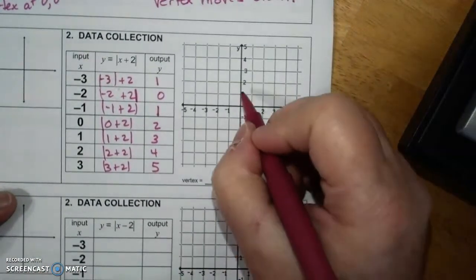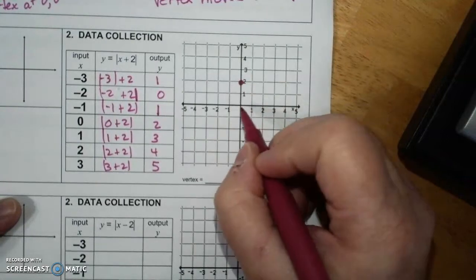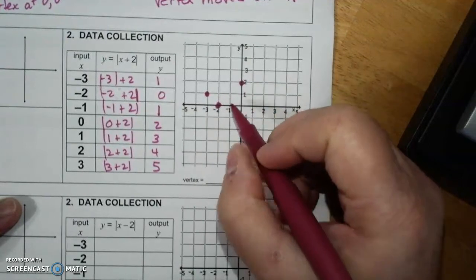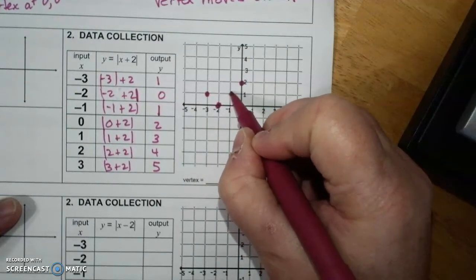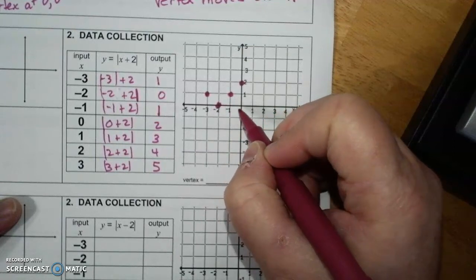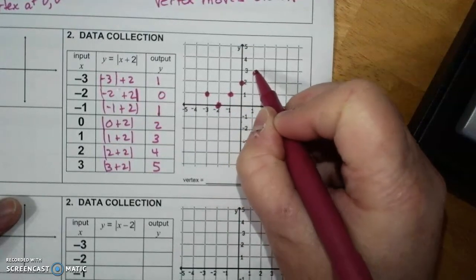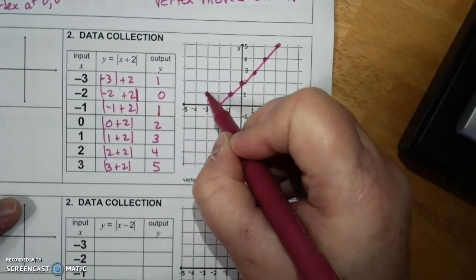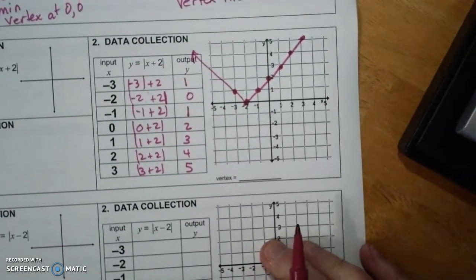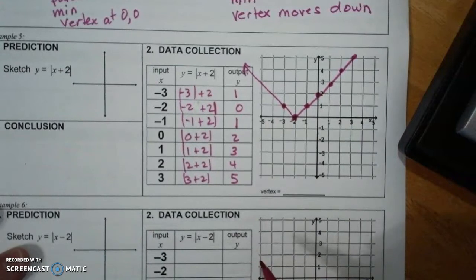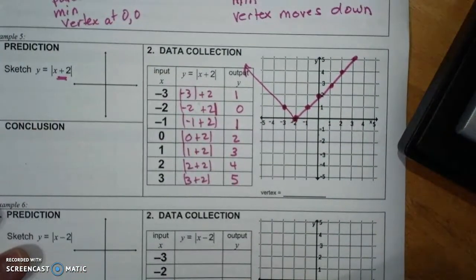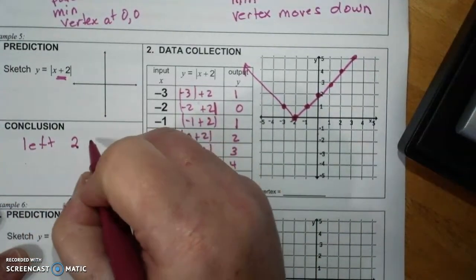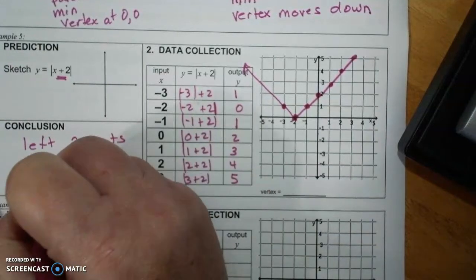Going to do 0, 2, and then -3, 1, -2, 0, -1, 1, 1, 3, 1, 4, 2, 4, like this. And so this is common that the +2 actually moves left 2 units and has a minimum.